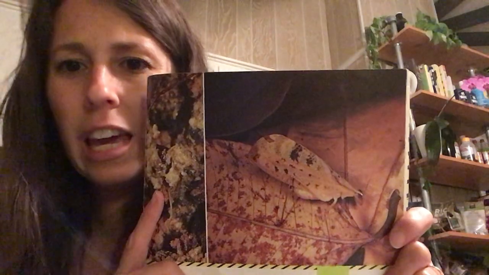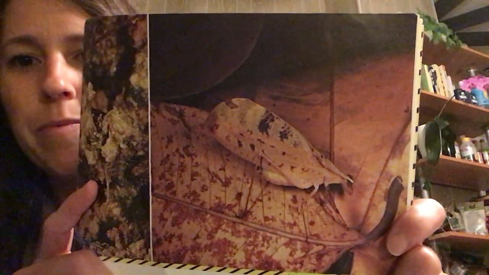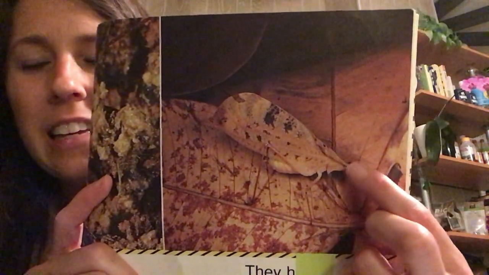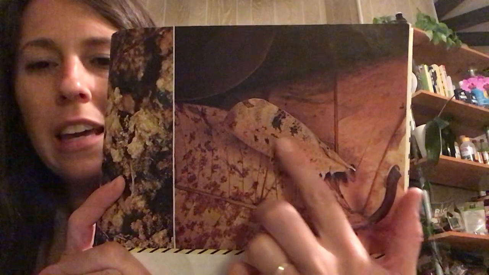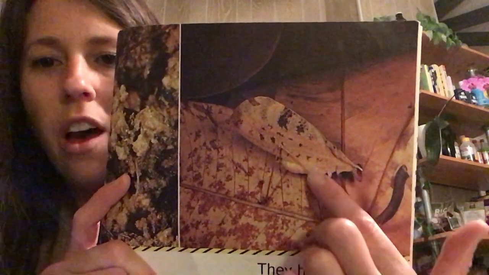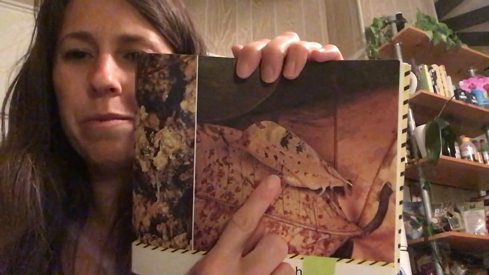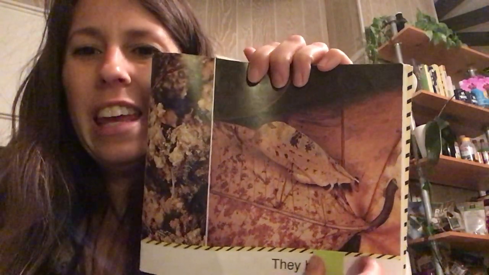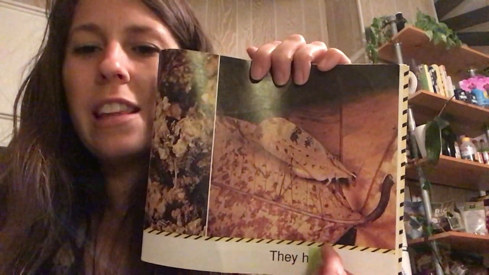What is this? I only see leaves. Look closely. Can you find the insect? I see it because I see its legs and its antennas. So that must be its wings. And those are his arms and his back legs. So what is this insect doing? It starts with the sound they, hit? No, let's look at the other letters.